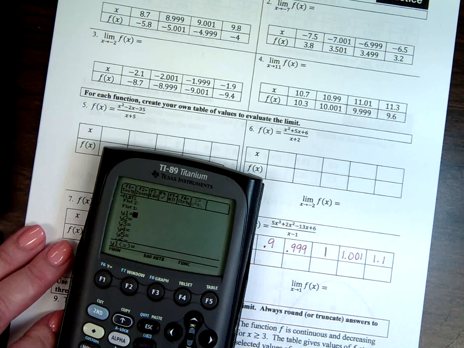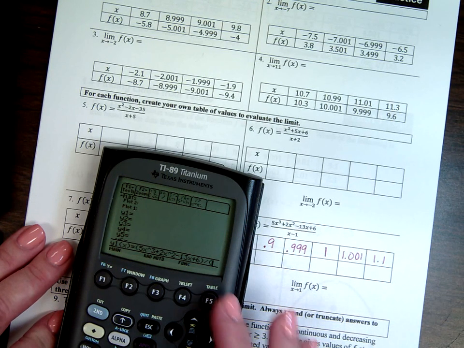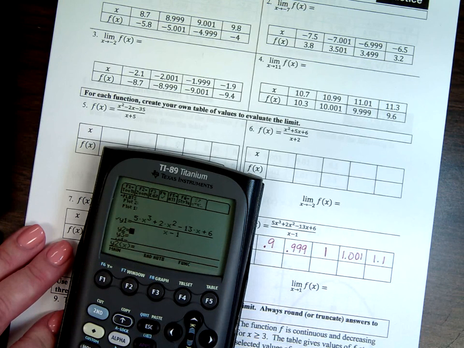So you've got nothing in there, and now you're going to put in this big whopping thing. So open a set of parentheses, 5x caret 3 plus 2x caret 2 minus 13x plus 6. Close it up, divided by, open up new parentheses, x minus 1. Close it up. Press enter and make sure that it's input the way that you wanted. This time you don't have to go to table set. Your table is already ready for you to put in whatever numbers you want.